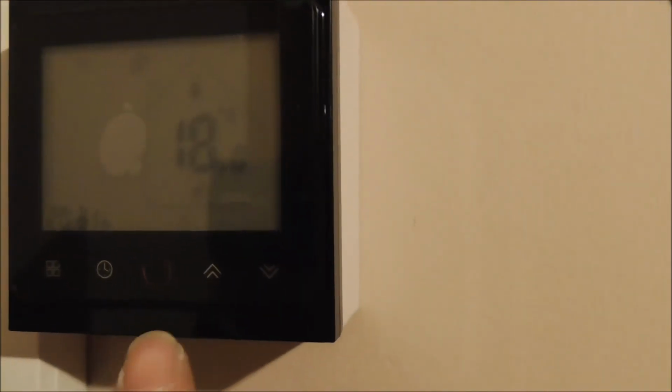So in the manual mode, I think it's very easy. You can just use it as the normal thermostat. You can just adjust the set temperature anytime here. Of course, the programmer will control when it's on, when it's off. But here, you can just use it as a normal thermostat to change the set temperature here.